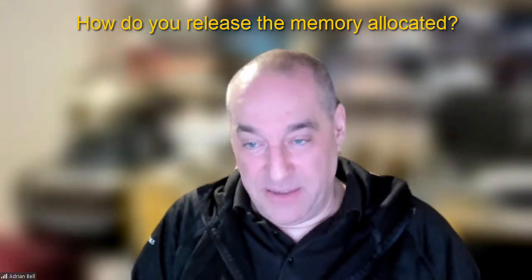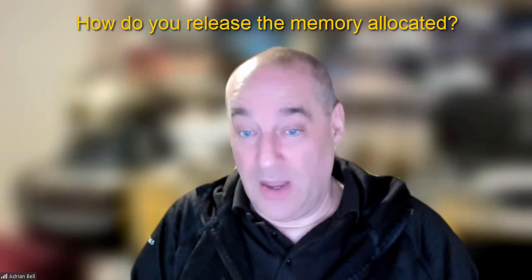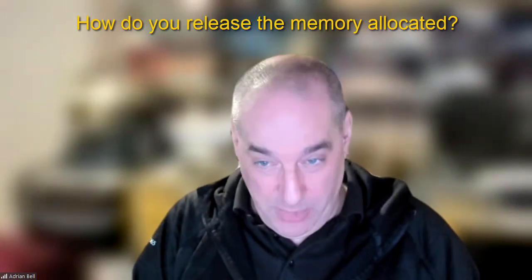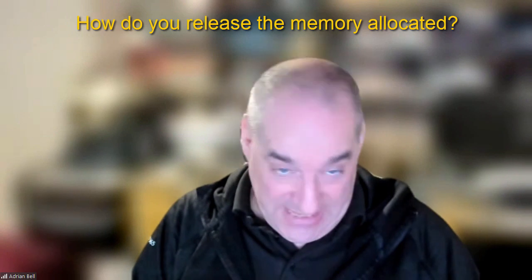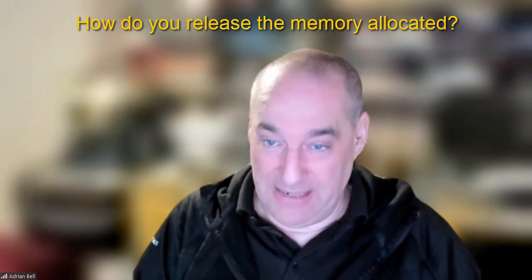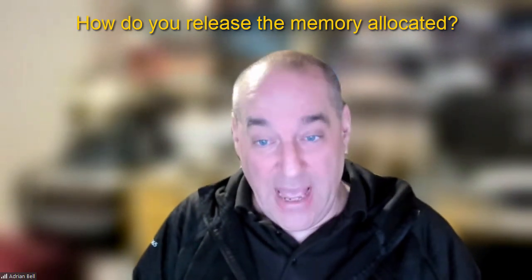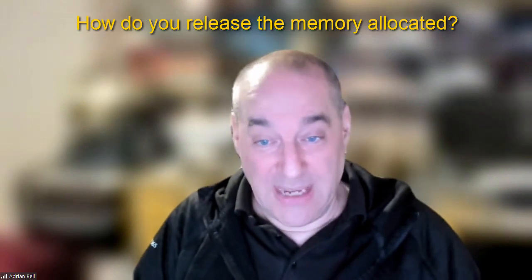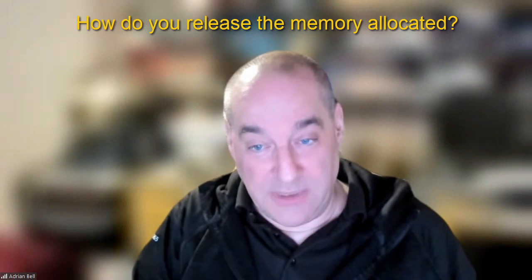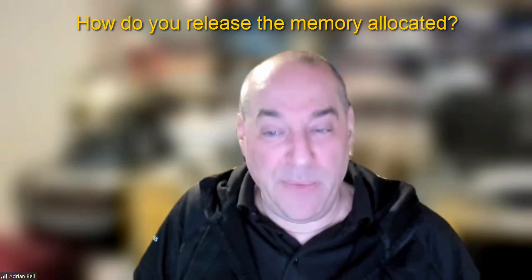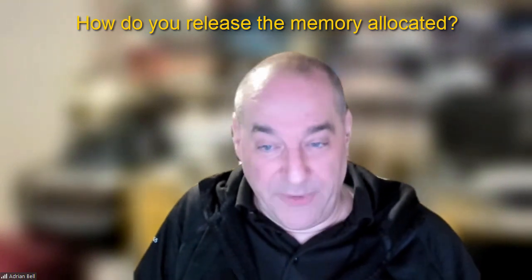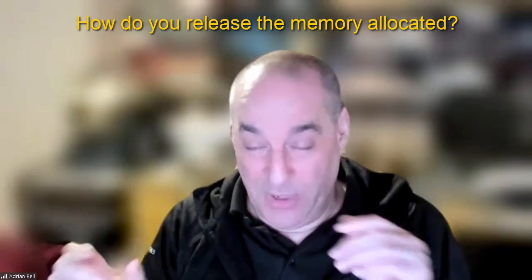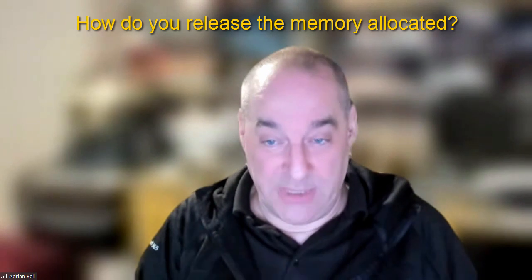How do you release the memory allocated? Well, I've almost covered that already. When you have an object variable and memory is allocated for that within CurrentDB, it creates a bunch of memory for your use. When you've finished, you set that database variable to nothing. Set variable name equals nothing, which is what you would hopefully do with almost all of your object variables that you create when you want to work with them. When you finish with them, you close them.